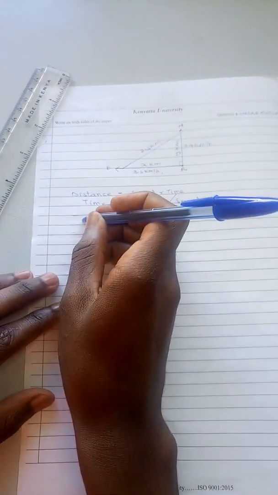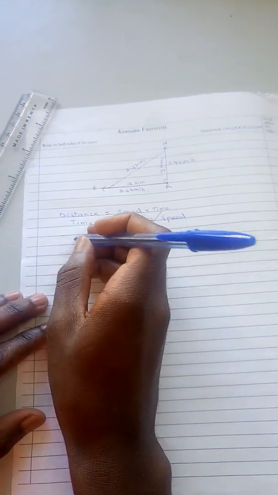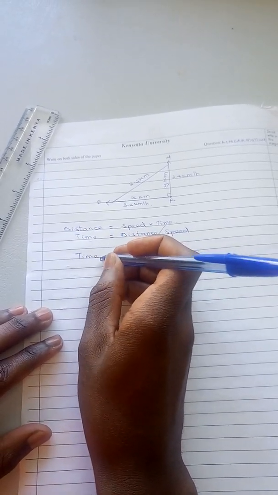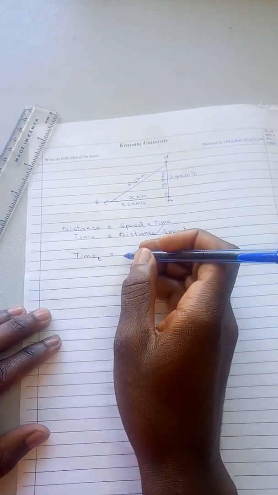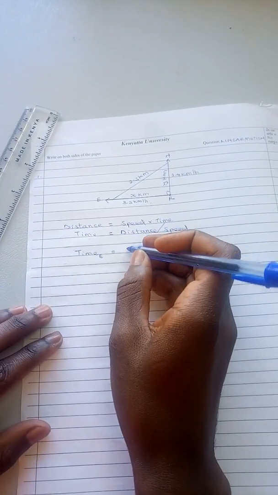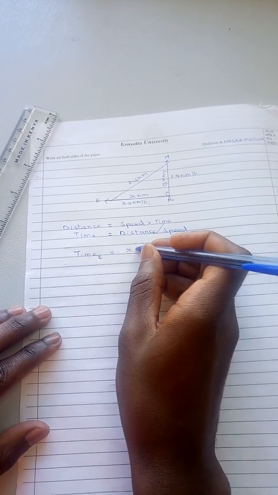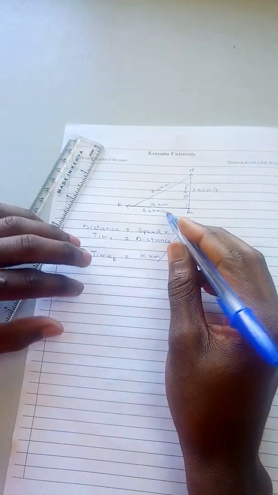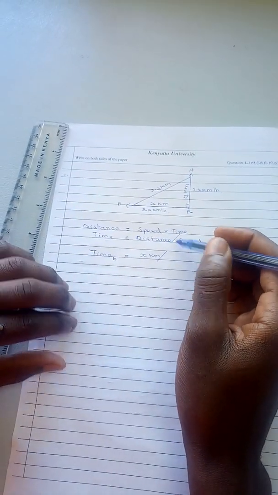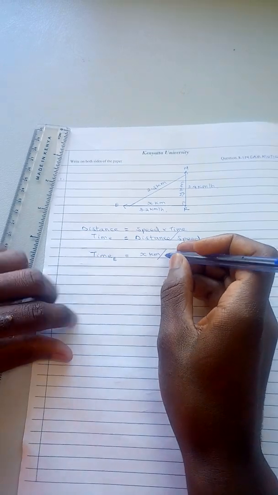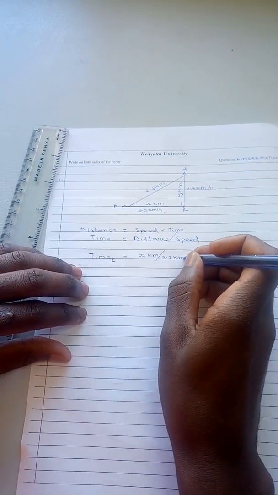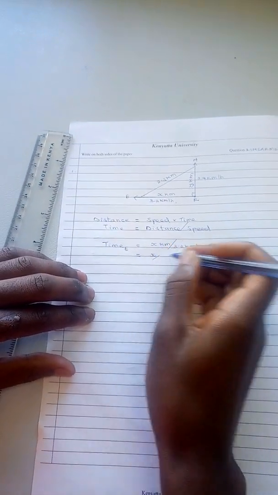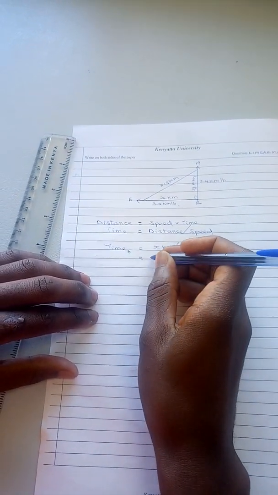So for the policeman who headed east, time east will be the distance for the one who headed east, which was X kilometers, over the speed of the one who headed east, which was 3.2 kilometers per hour. So our time for the one who headed east was x over 3.2 hours.